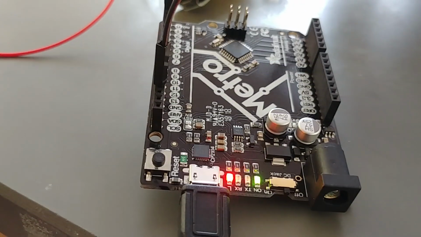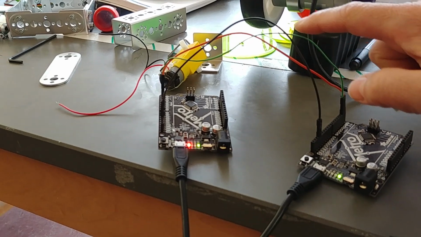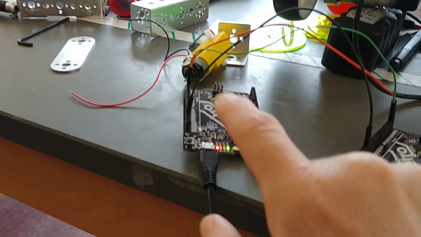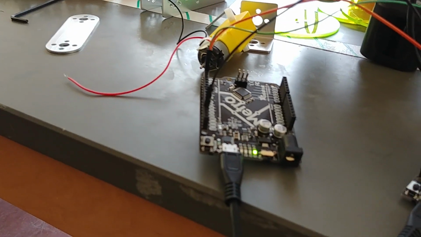So again, turning on and off LEDs. Zeros and ones coming from here, getting translated into ASCII, going over the serial connection. We're looking for ASCII 48 and 49 in order to turn on and off the LED.